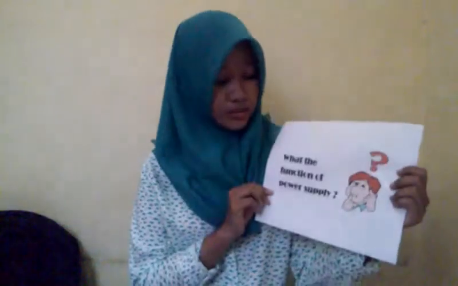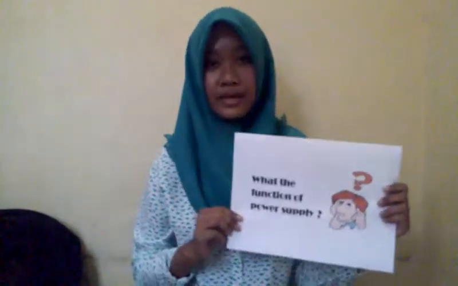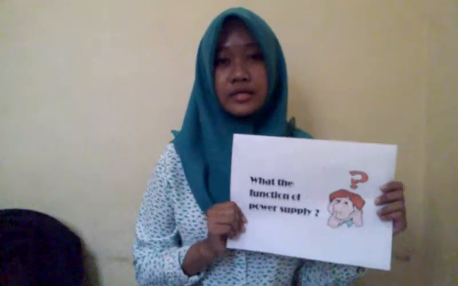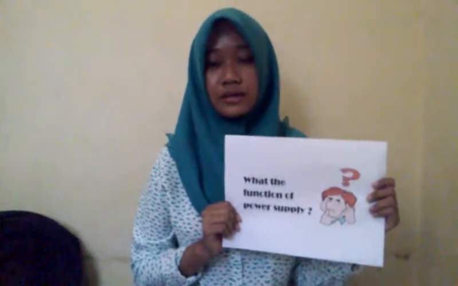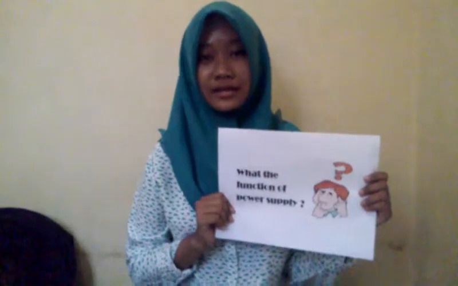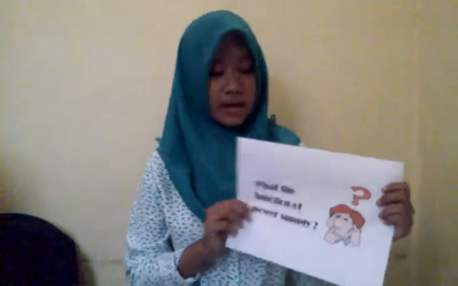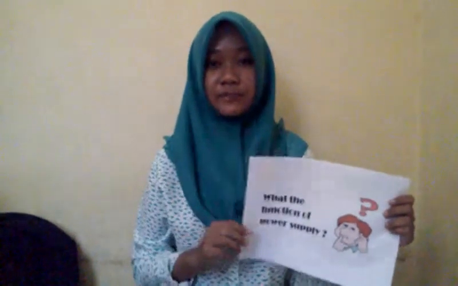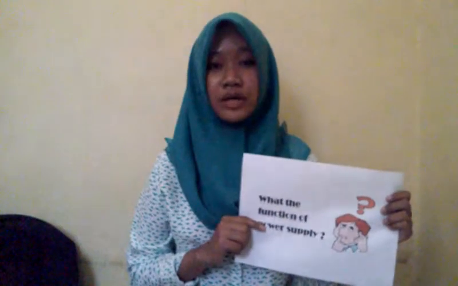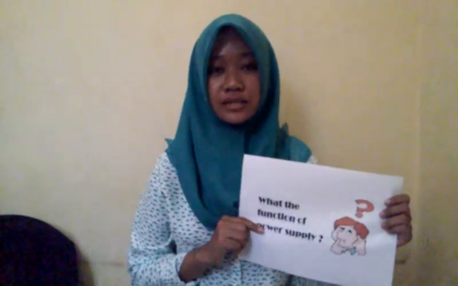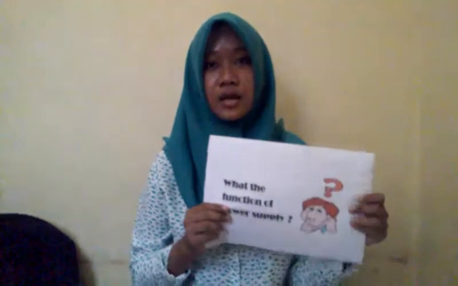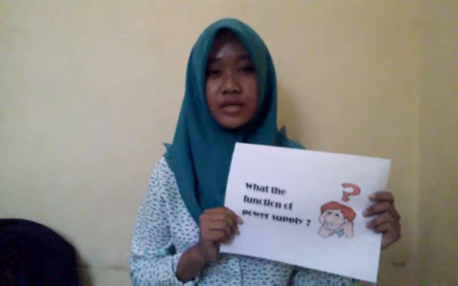And then, what is the function of power supply? Power supply is used for converting from alternating current to direct current. Power supply has several functions. Number one is rectification. Rectification is converting input alternating current into direct current. Number two is voltage transformation. Voltage transformation is to provide voltage or direct current voltage as required.